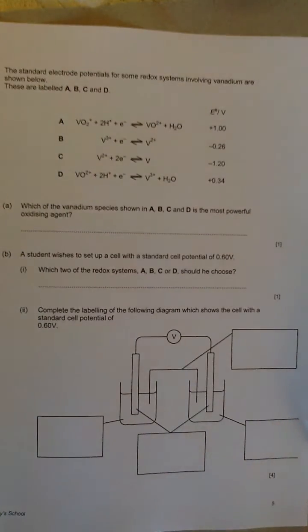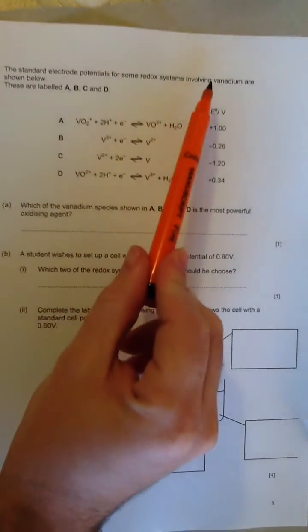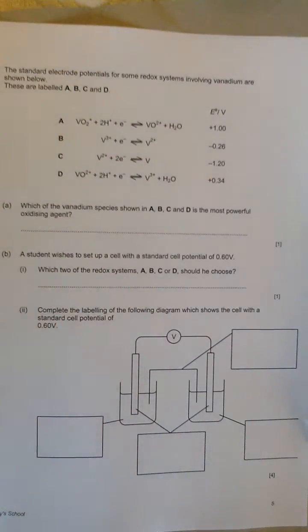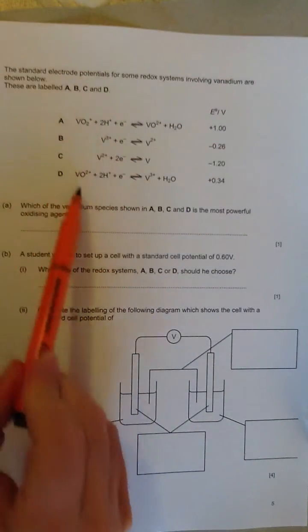This is a question about standard electrode potentials, and the question then goes on to link the electrode potentials with the power of something to be an oxidizing or a reducing agent. So it says the standard electrode potential for some redox systems involving vanadium are shown below. They're labelled A, B, C and D. And there are 4 equations and each of them has got an E0 value.